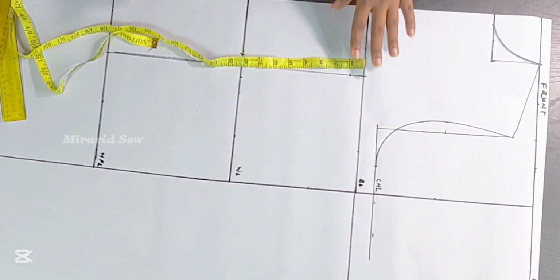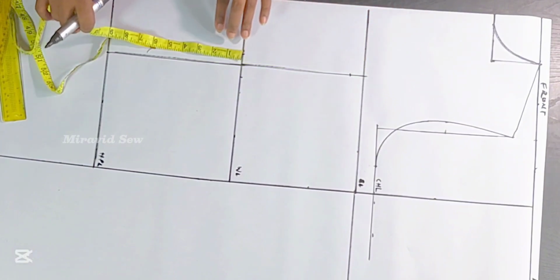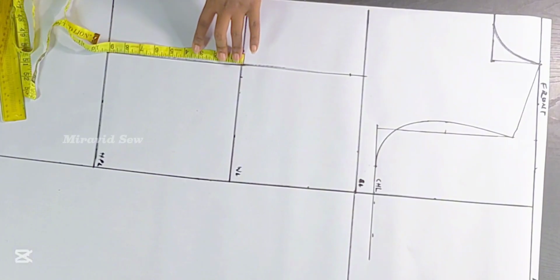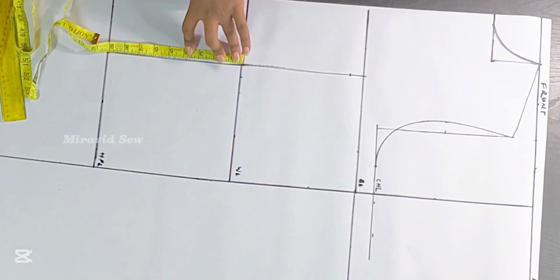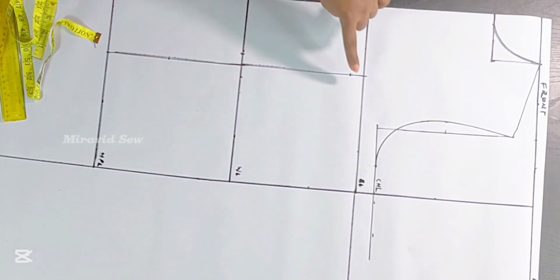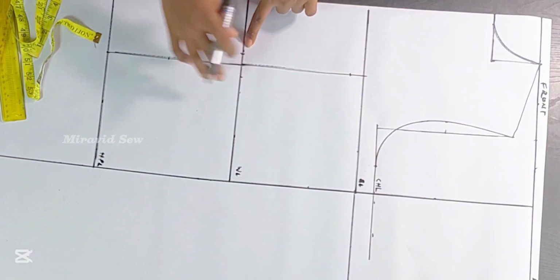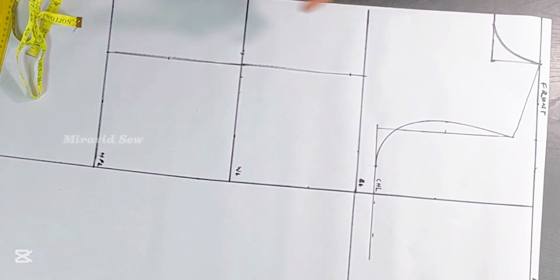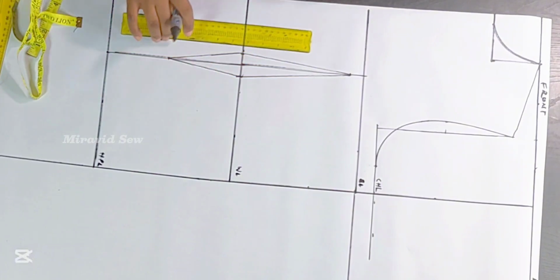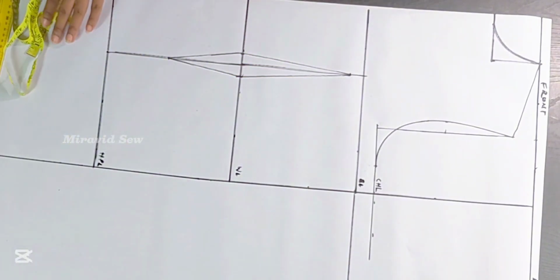So after this point, you're just going to come down on this point by 5 inches, or you can actually do 6 inches, but I like to do 6 inches if I'm making a dress. If you're making a blouse, 5 inches is just perfect for me. So now I have this point, and these two darts. I'm going to link out the darts like so. So right here, I've taken my darts.